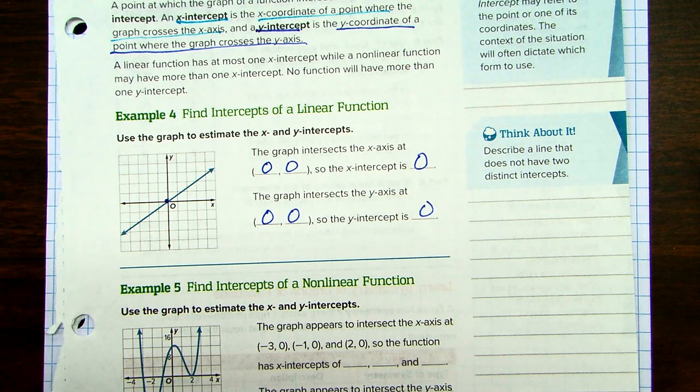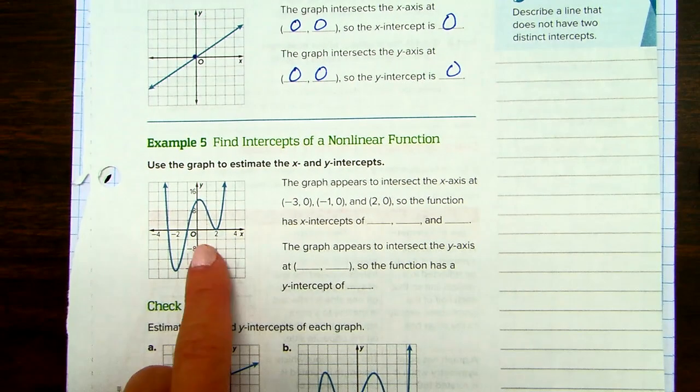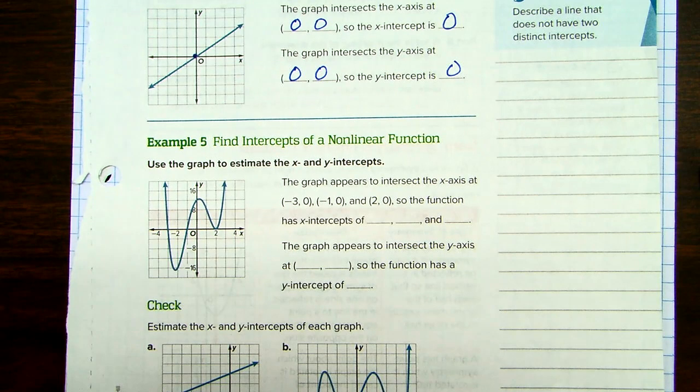Okay, so let's talk about, so this is a nonlinear, right? Nonlinear, you can look at that and say it's nonlinear.